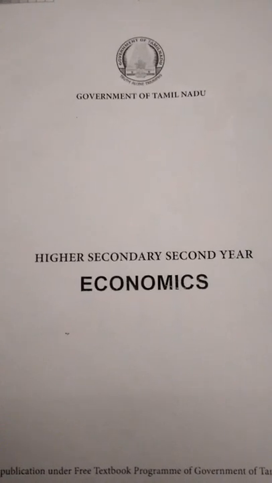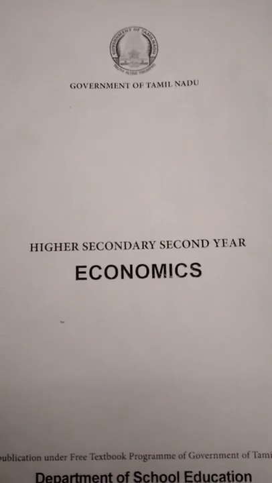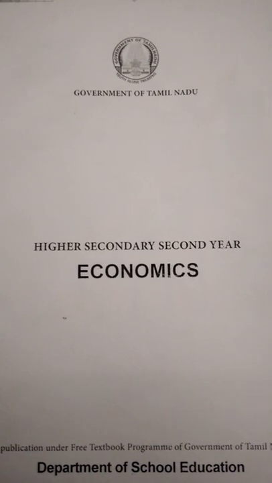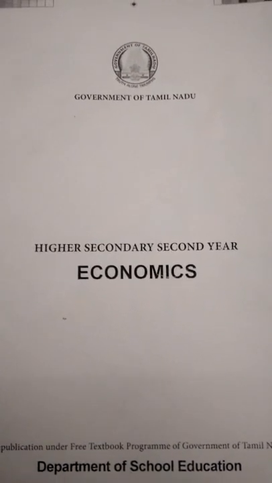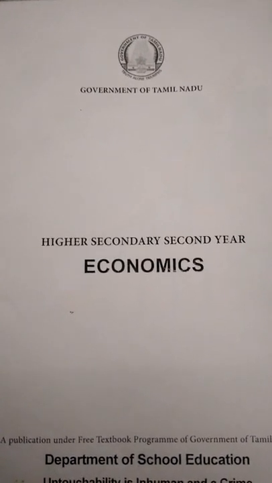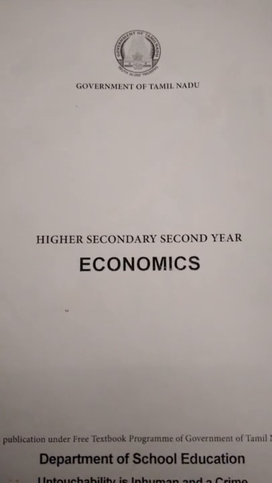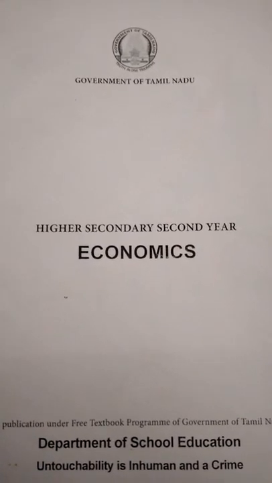So now it's time to study economics. Yesterday we studied inflation and the types of inflation, and at the end I gave some study portions, that is, the types of inflation, right? Let us just recall inflation and the types of inflation. The day before yesterday we studied about inflation.